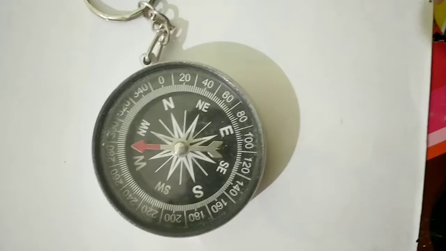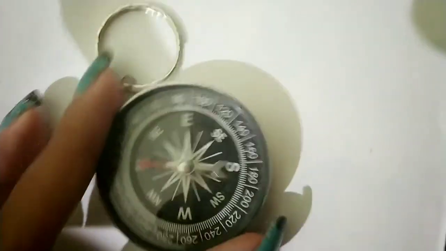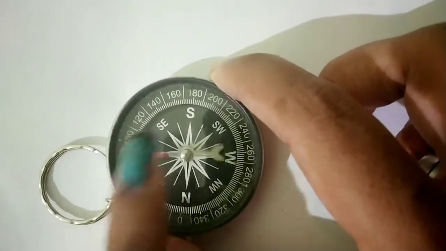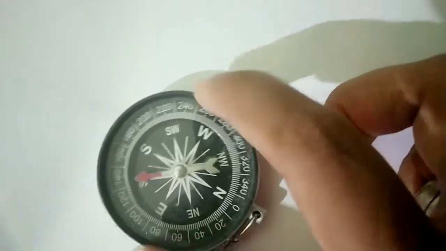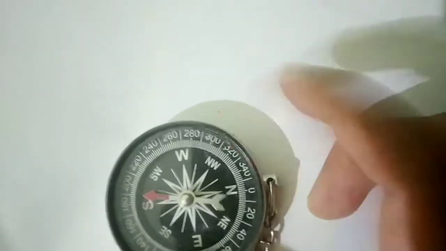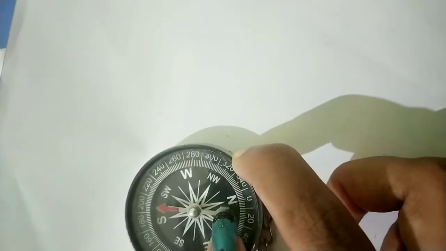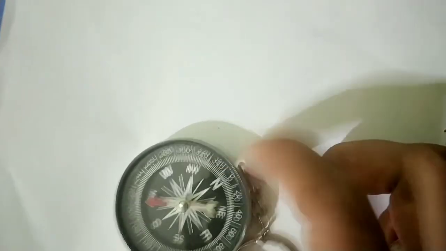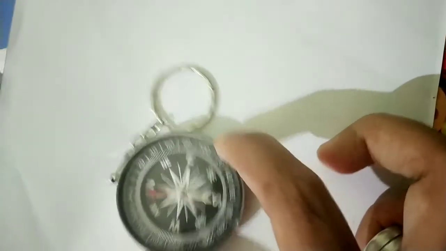So this is one compass. Here you can see a red color, and that is the north direction. When I twist this compass, it always points towards this direction. That is the north pole of this magnetic needle. And here you can see the other side, the south pole of this magnetic needle. So this is the compass, and we use this to identify the direction.